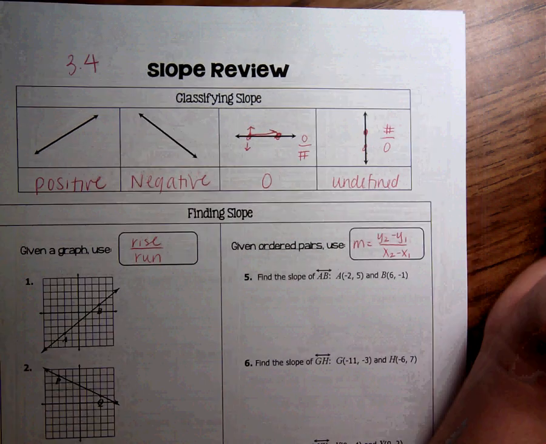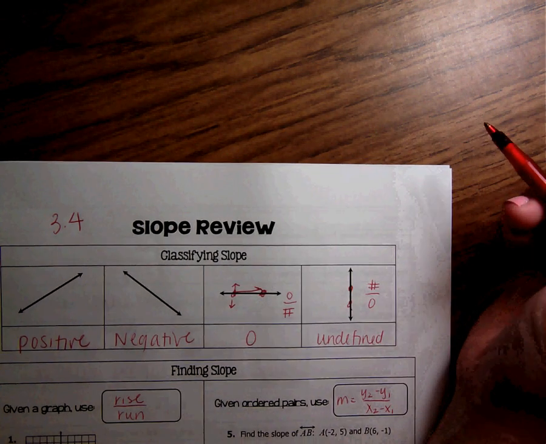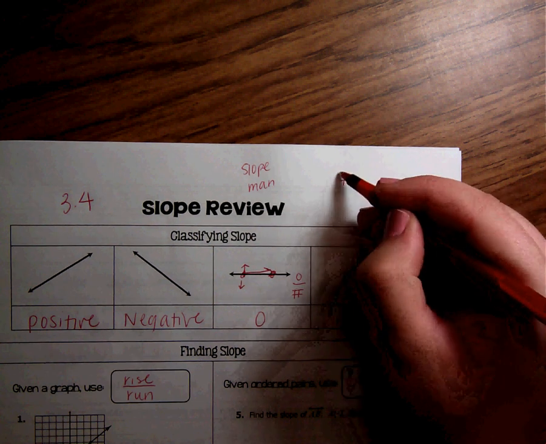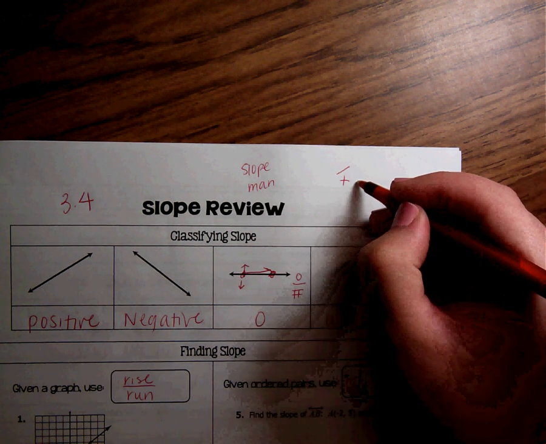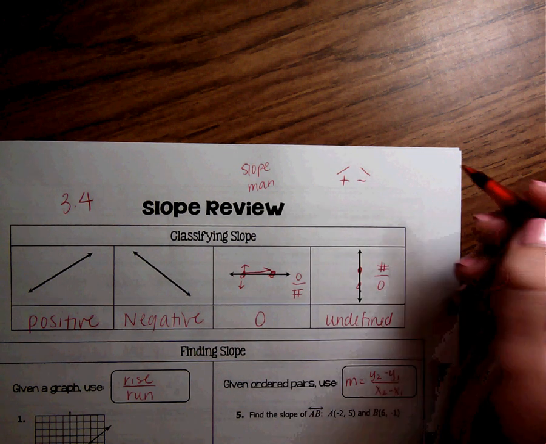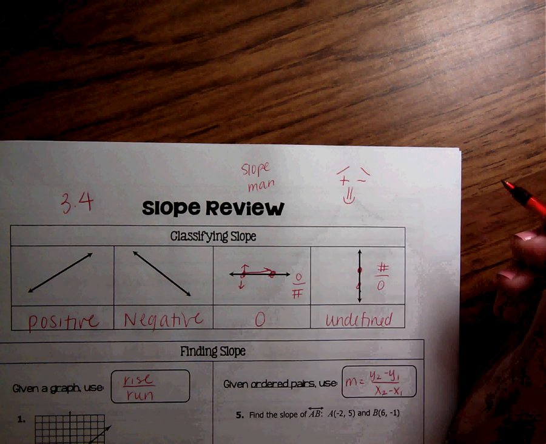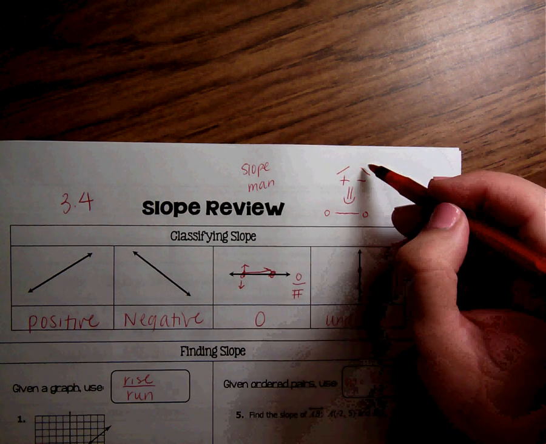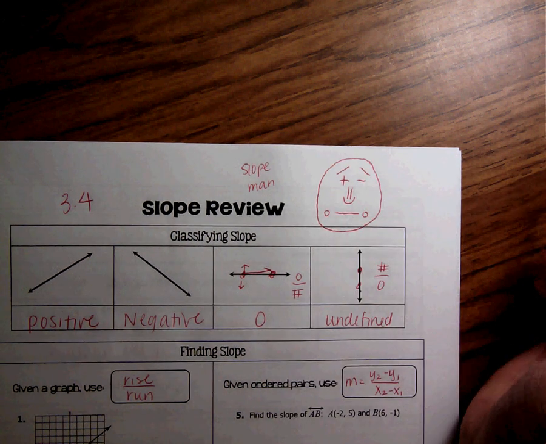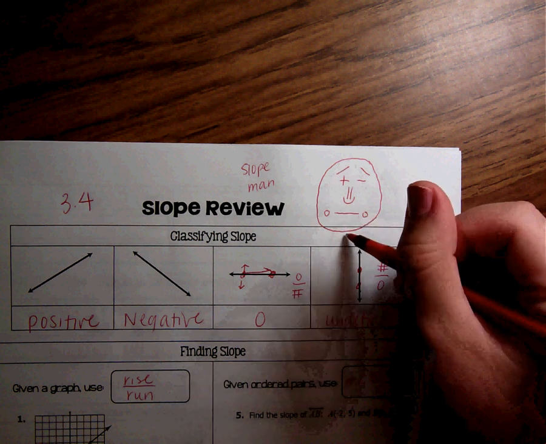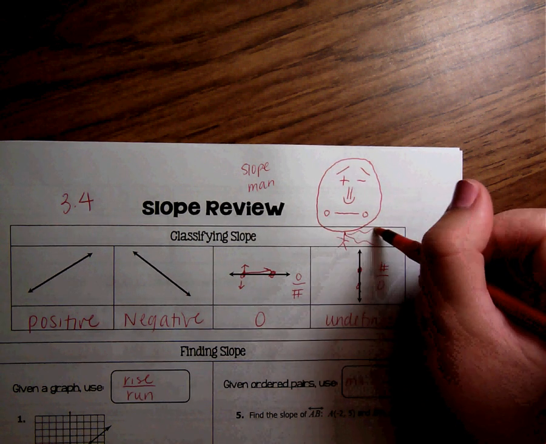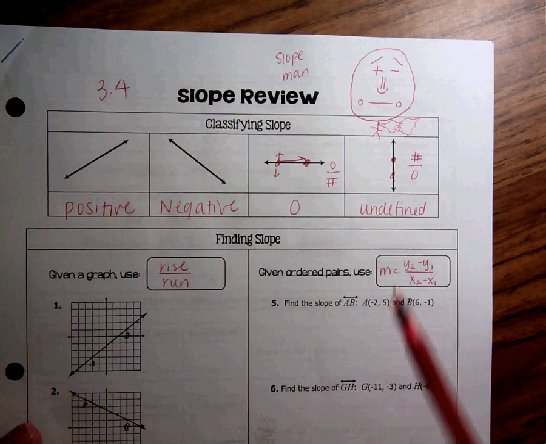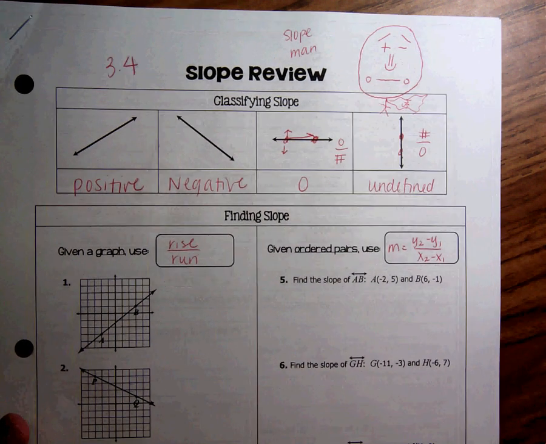One way I like to remember, just like a quick little side note, is slope man. I don't know if you guys have heard of or seen this before, but slope man looks like this. He has a positive left eye, so his eyebrow is going up. He has a negative right eye, so that eyebrow is going down. He has an undefined nose, see the U for undefined, and he has a 0 smile because he's sad and he just does math all day and he's just very depressed, so he has 0 smiles. And then there's his little body, and he has to wear a cape for the job, and it says SM for slope man, so that helps me remember which way the slopes go, especially for undefined and 0, so feel free to use that if you would like to use that.